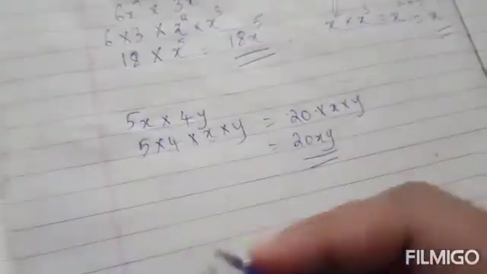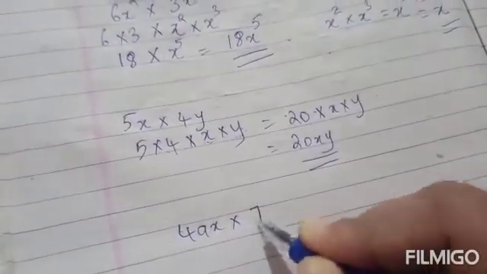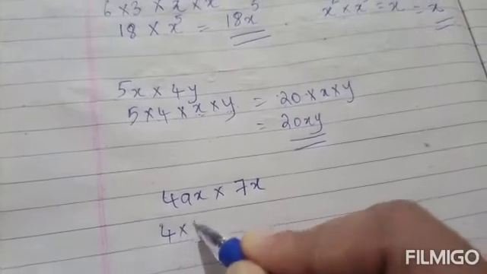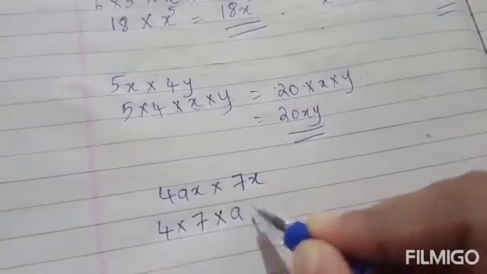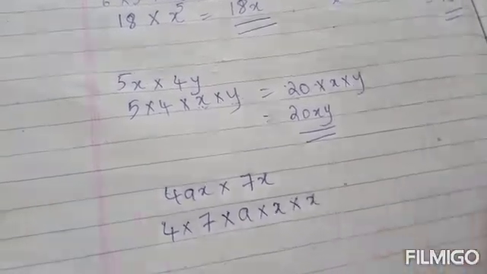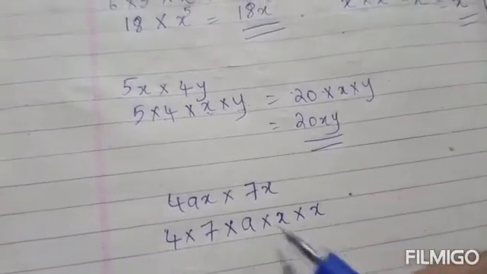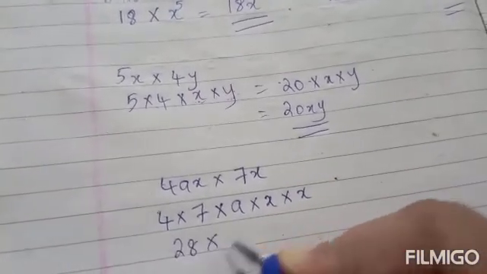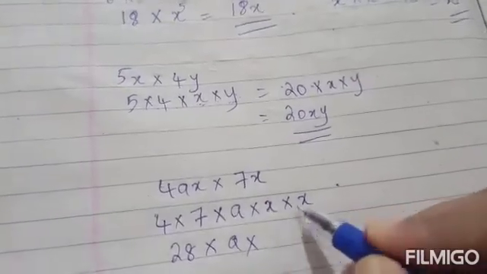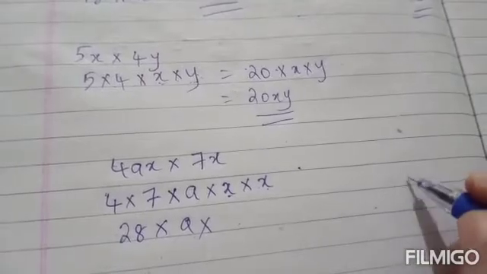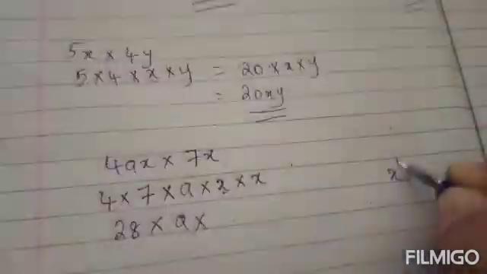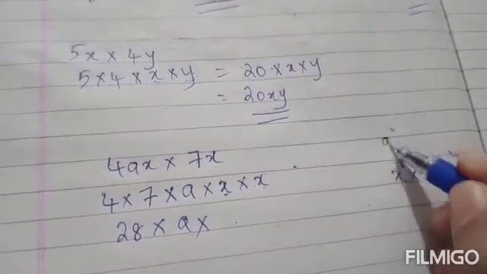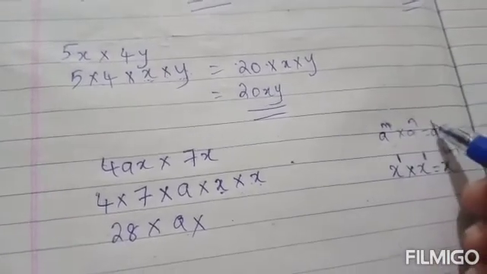Okay, next, 4 into 7, we know it is 28, and 4ax into 7x. This is the question. So we can group 4 into 7 into a into x into x. So numbers we grouped, then like terms we group. Now 4 into 7 we know it is 28 into a into. Now we know x into x, we can multiply. They are like terms. So x into x means x raised to 1 into x raised to 1, that is x raised to 1 plus 1, using product law, a raised to m into a raised to n equal to a raised to m plus n.